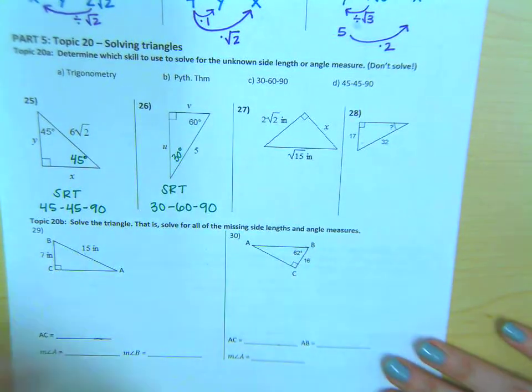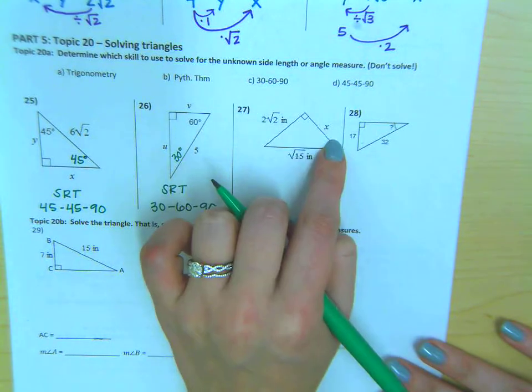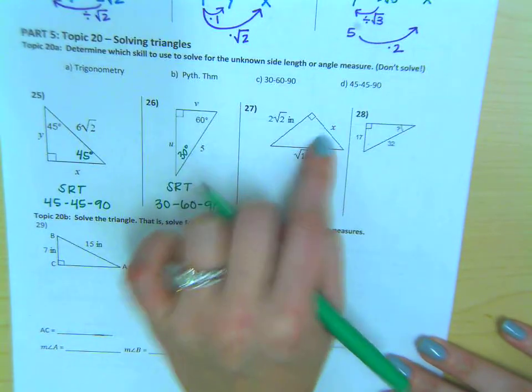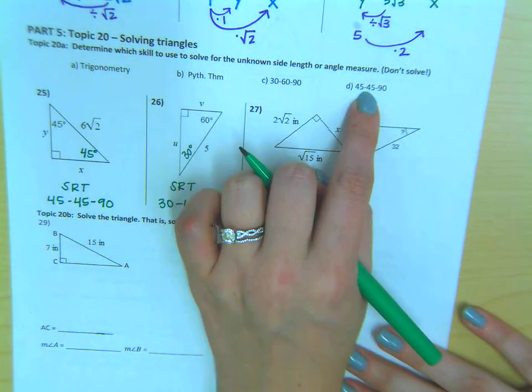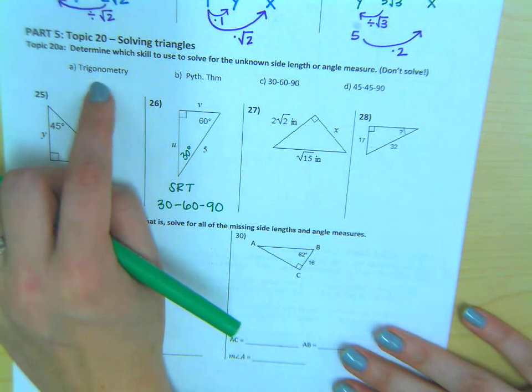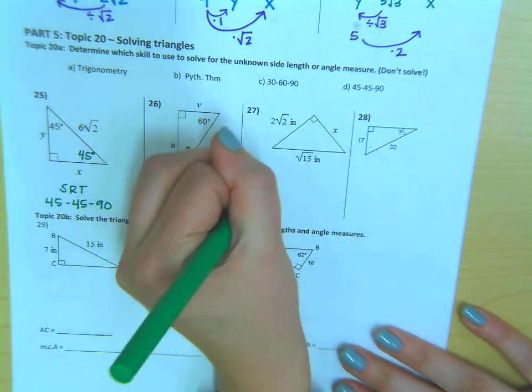Alright. Number 4 only gives us 2 side lengths where we're solving for the third, but no angle measure. So since we have no angle, that's going to rule out special right triangles, and it's going to rule out trig. So the only thing we have left is the Pythagorean Theorem.